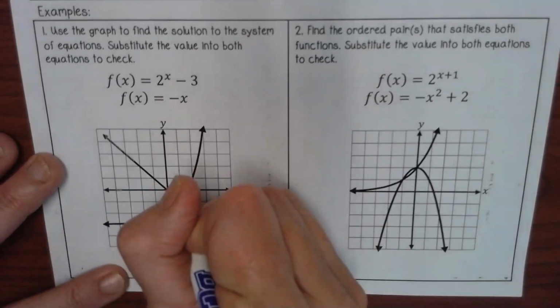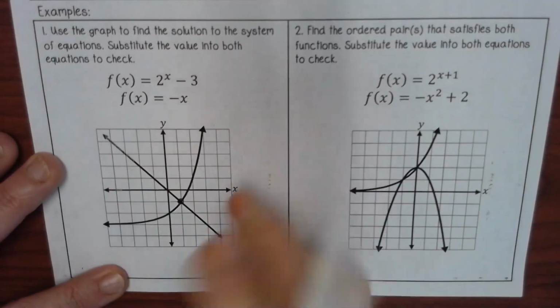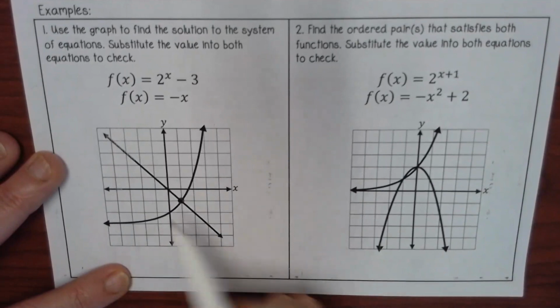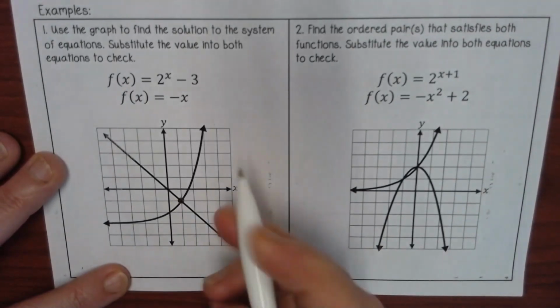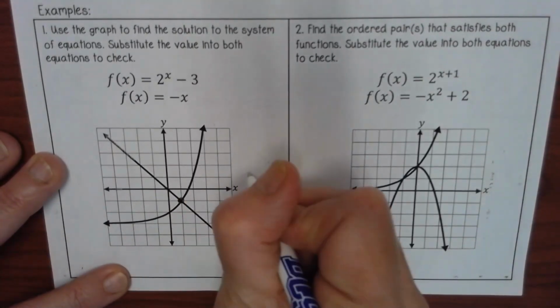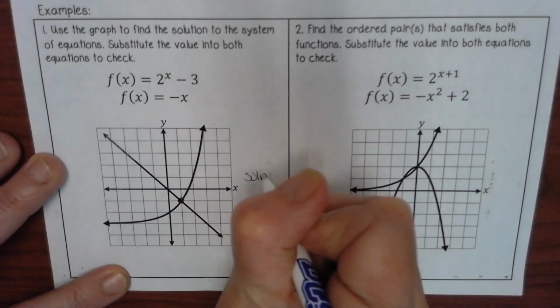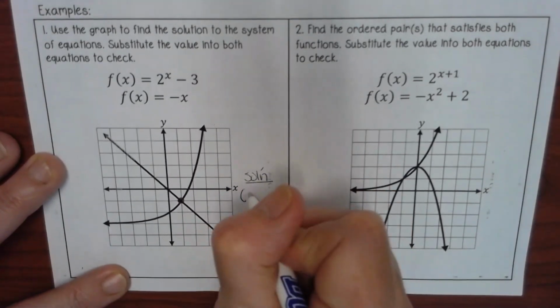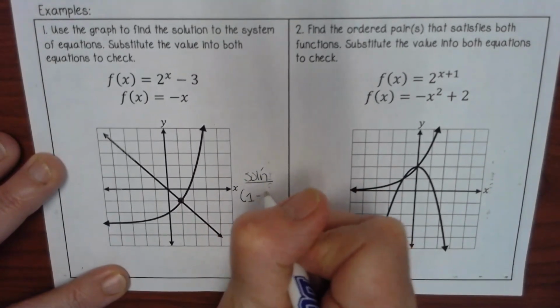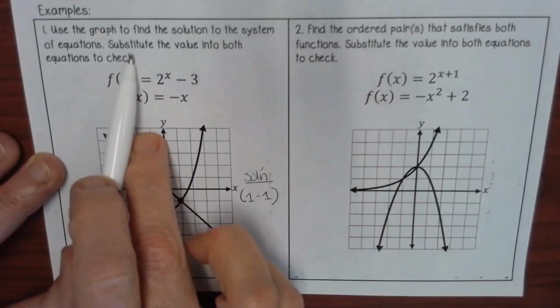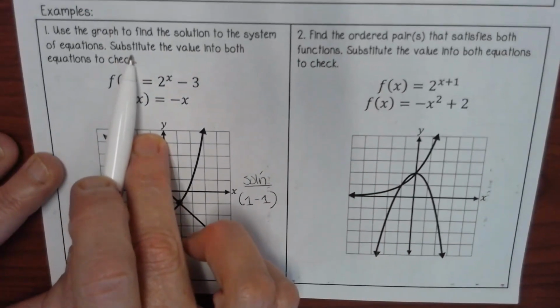Well, in this case, it only crosses one time, right there. What's that ordered pair? Over 1, down 1. So the solution, I'll just write it right here. The solution is (1, -1). Now y'all notice it says, how can we check to see if it works?